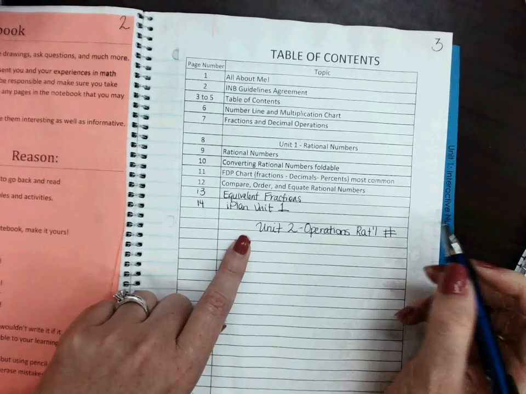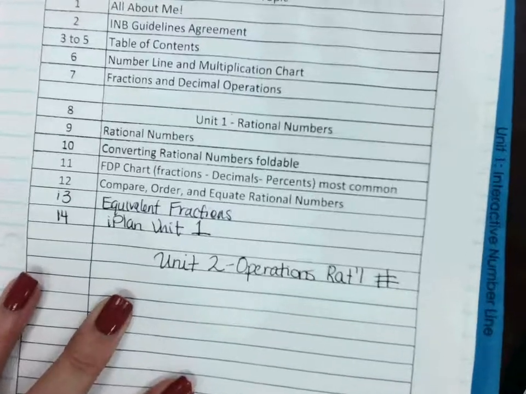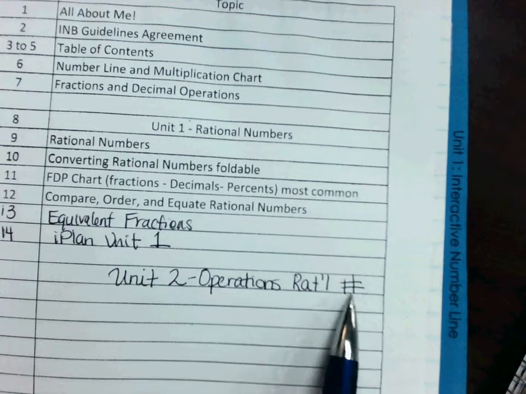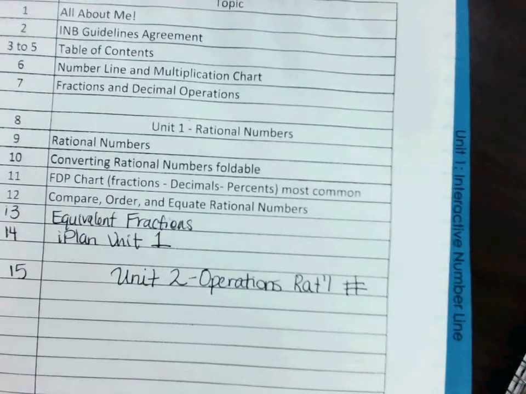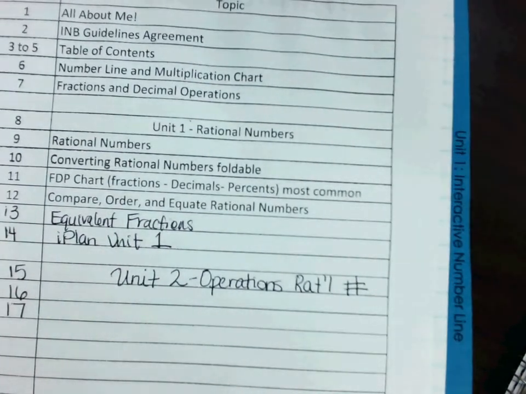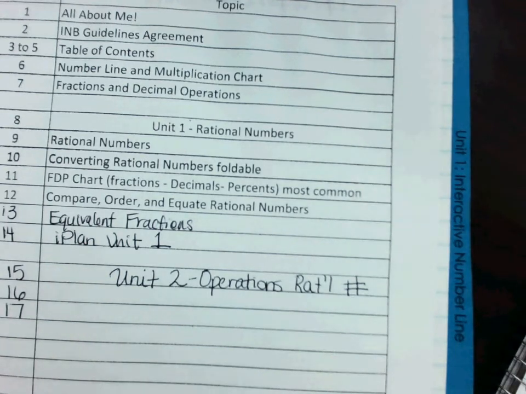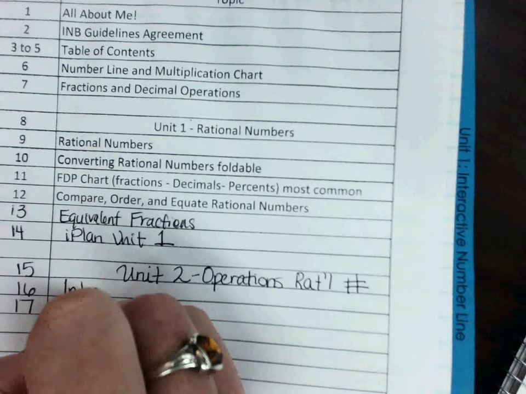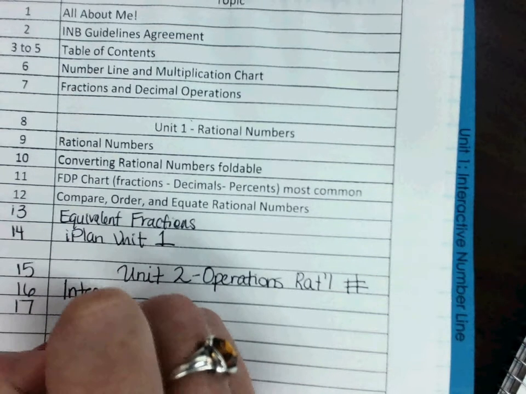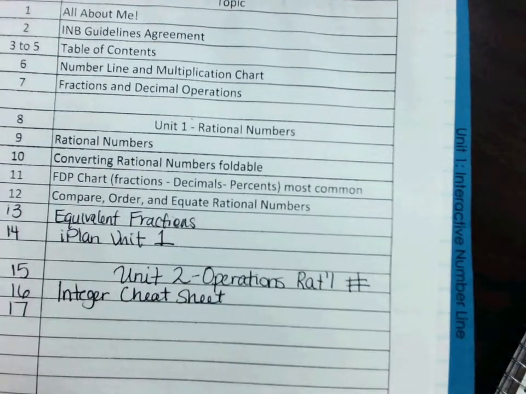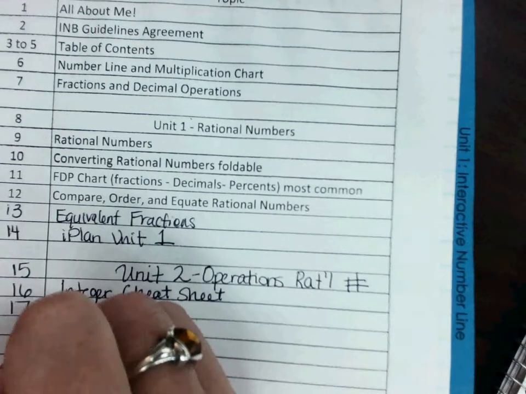You can see I abbreviated there: Unit 2, Operations with Rational, R-A-T-'L, Numbers. And this was on page 15. That's our big 2 page. We're going to do pages 16 and 17 during this video. Page 16 is going to be our integer cheat sheet, and page 17 is going to be our integer flow chart.